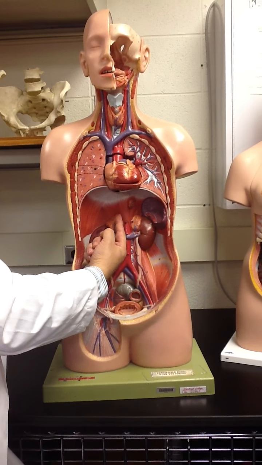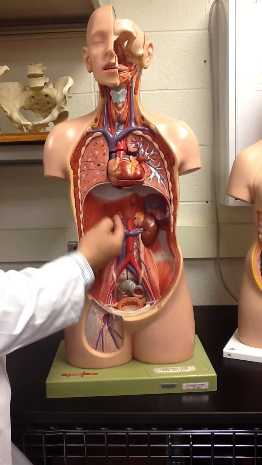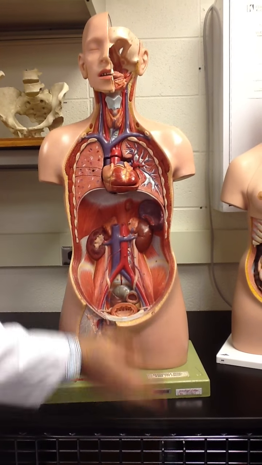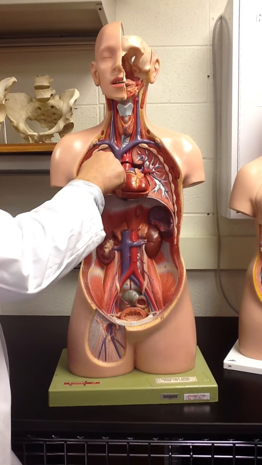They just cut it, but it's going all the way. You see part of it here. That's going to bring the blood from the lower half of the body. Anything that's under the heart will go to the right atrium through the inferior vena cava. Here's the inferior vena cava, superior vena cava.